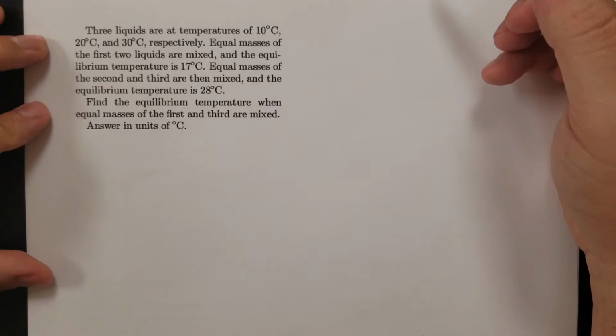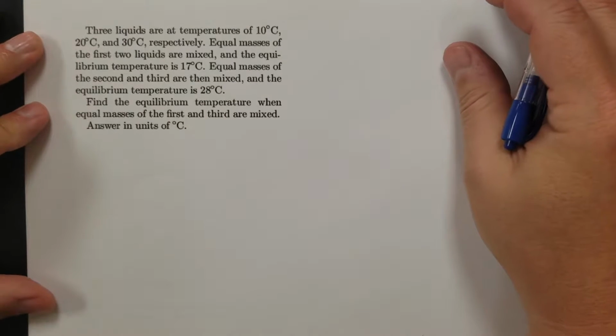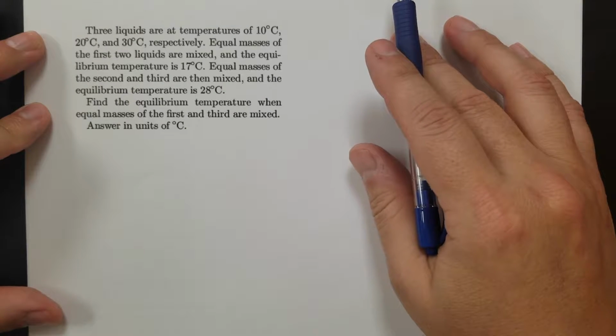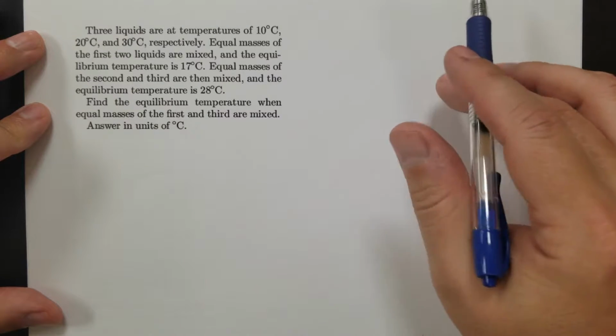Okay, so I'm not gonna lie. This problem sucks. Well, it's not terrible. It's just that you have to do a bunch of work to figure out what happens when you mix the first two and then mix 1 and 3, right?